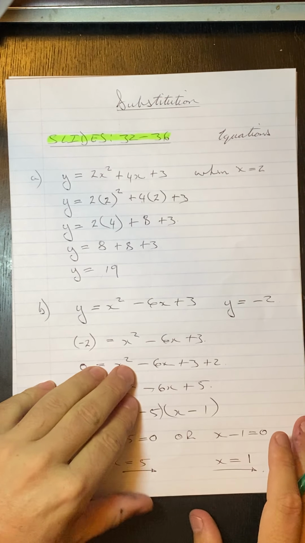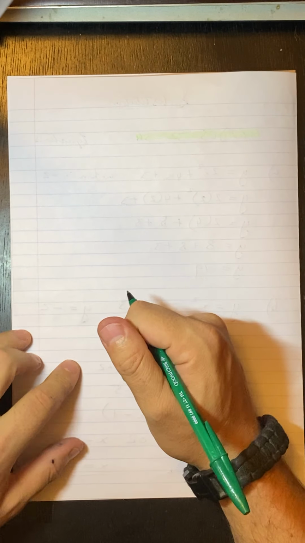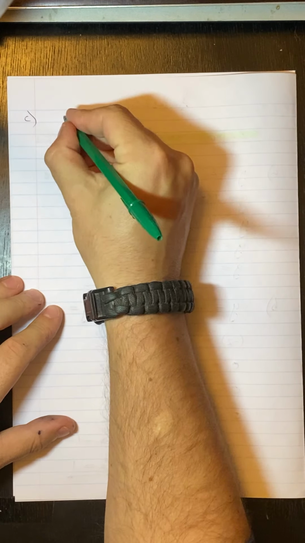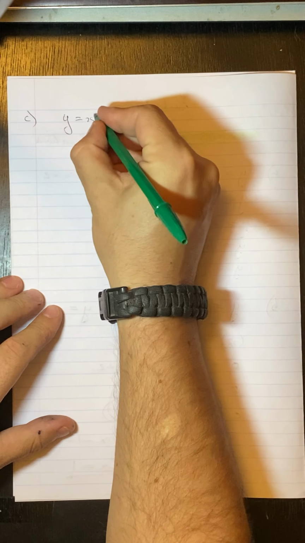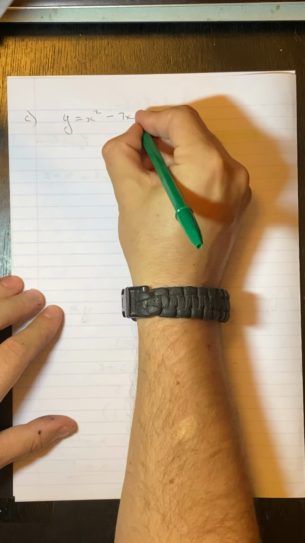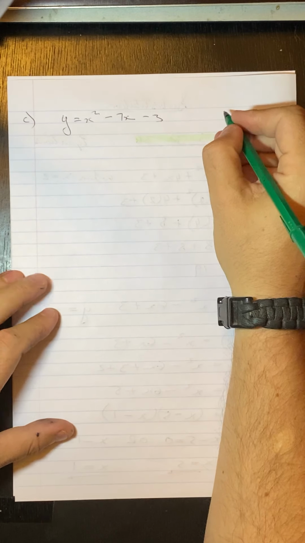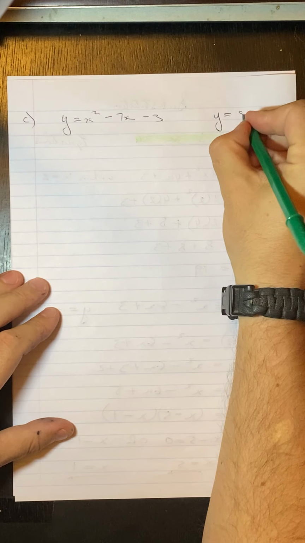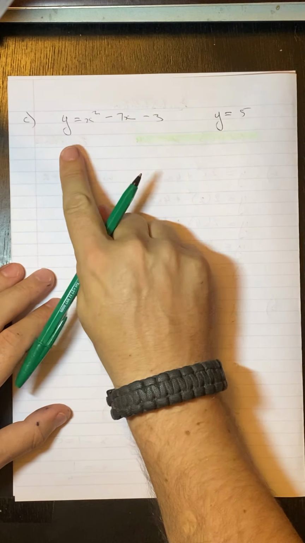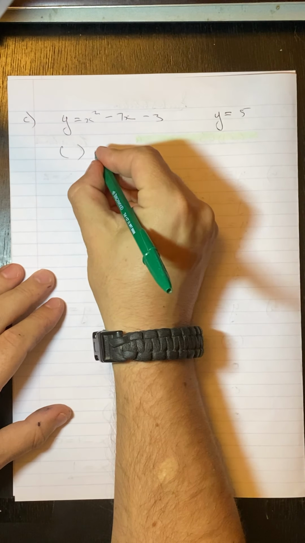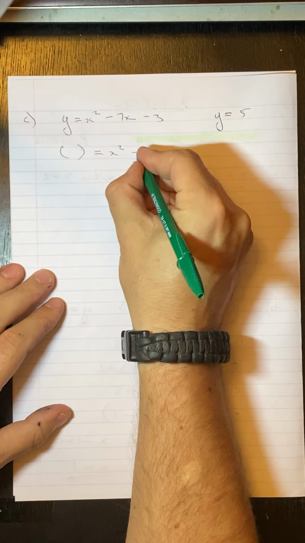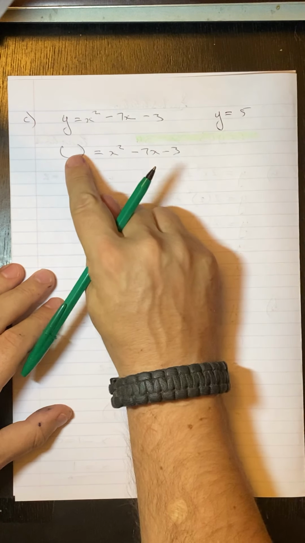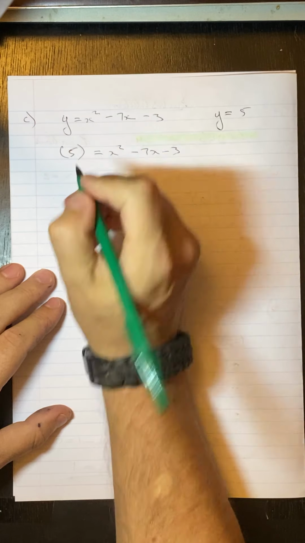Going on to the last one. They're saying find the value or values of x in the equation y is equal to x squared minus 7x minus 3 when y is equal to 5. So I'm replacing y with a value, so the y gets a bracket, everything else stays the same. And inside that bracket, I'm going to put the 5.